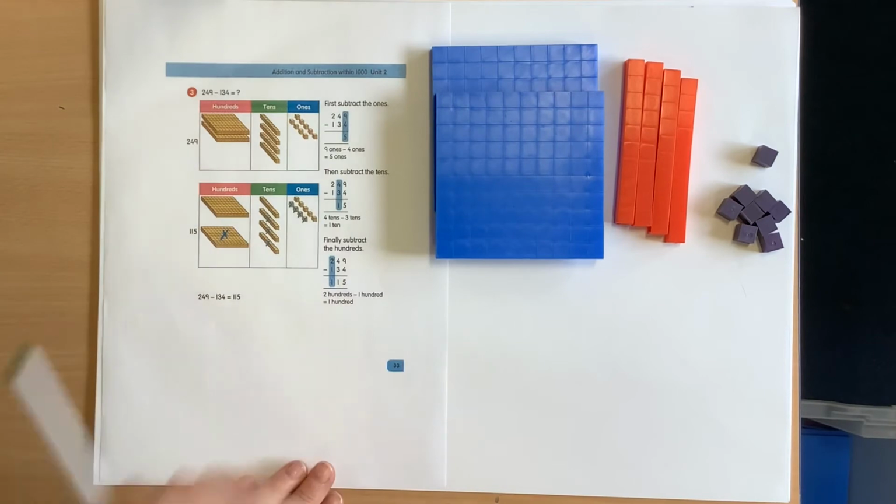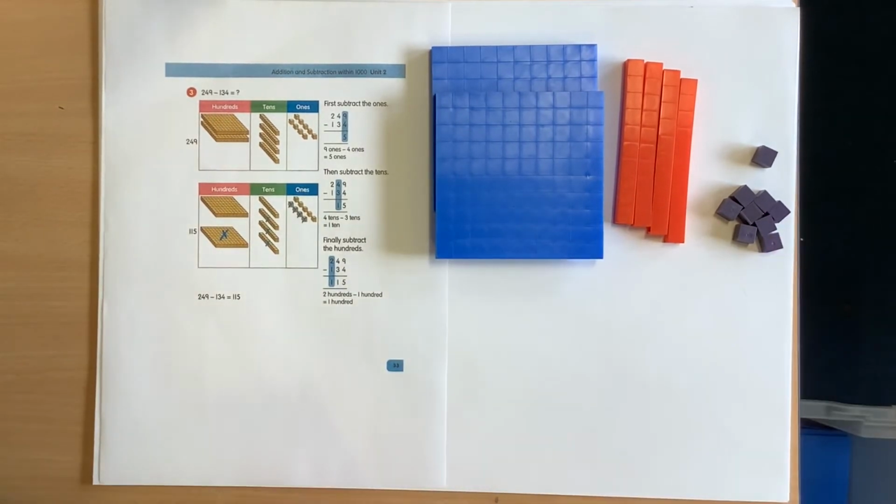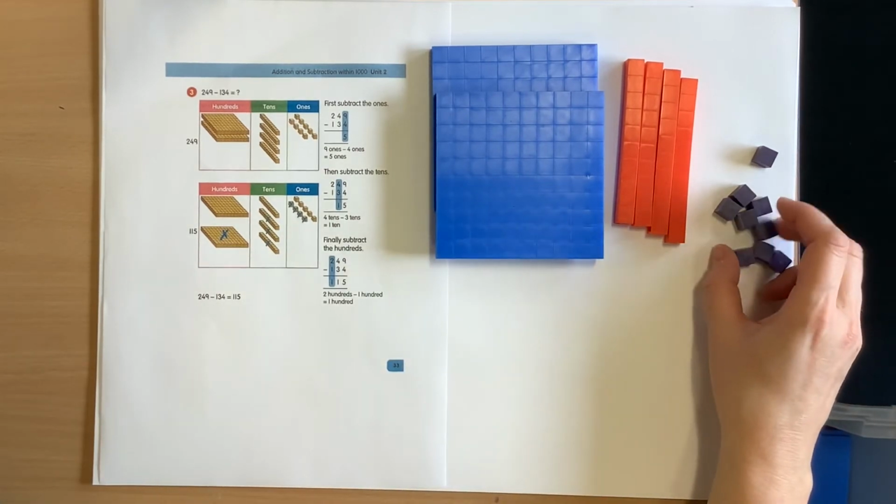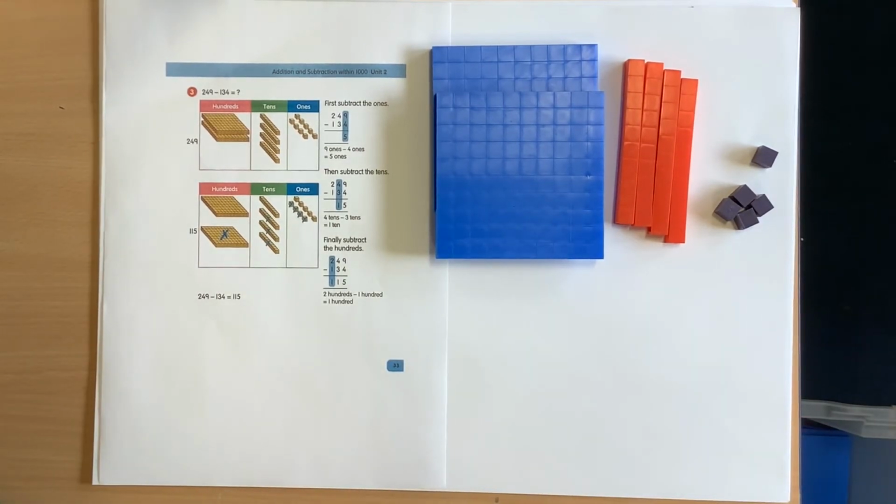First, we subtract the ones. So the number we're subtracting is 134. So we've got 9 ones. We need to take away 4 ones, leaving us with 5 ones.